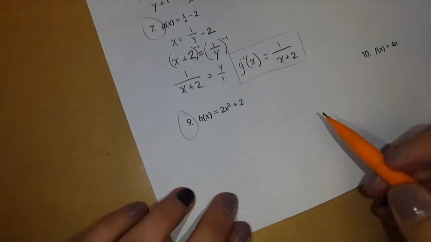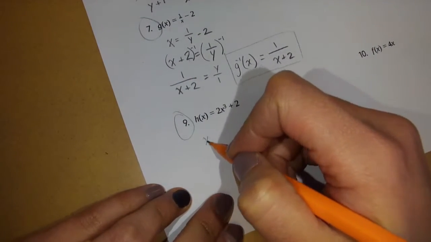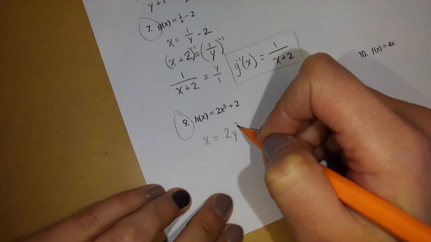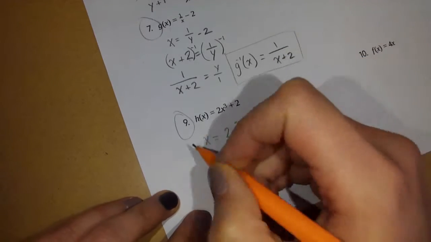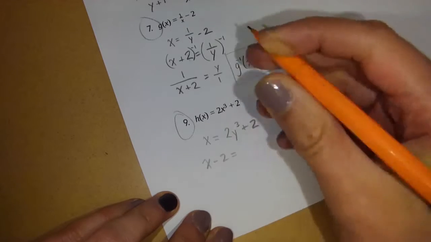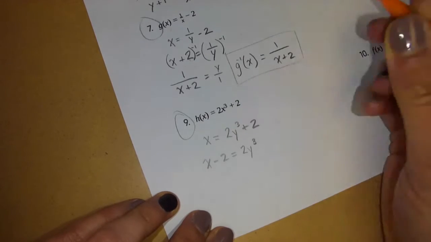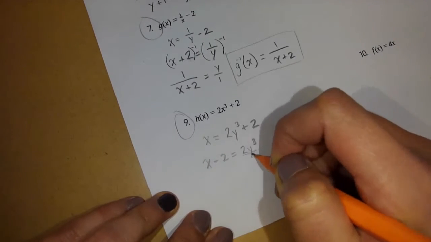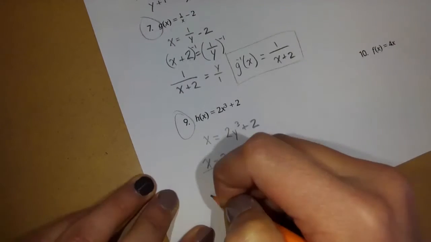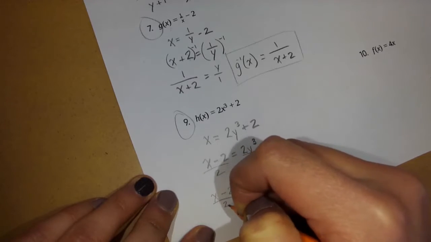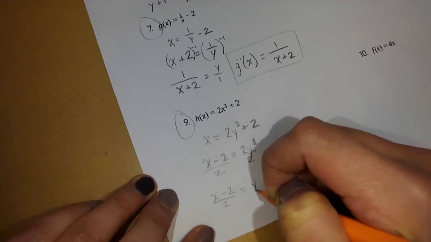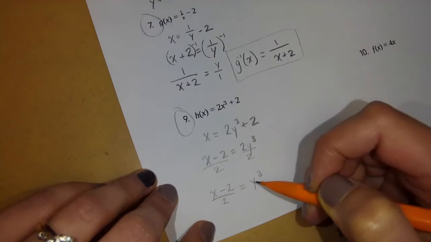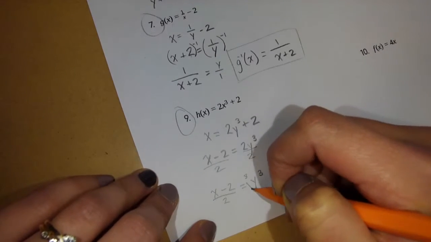Okay, and lastly, I want to look at number 9. I'll make this x equals 2y to the third. I would first subtract 2. And then I'm trying to get whatever's raised to the exponent alone, so I would divide out this 2 before I do anything. I'm going to keep it like this, x minus 2 over 2. Now to solve for y, I would take the cubed root.